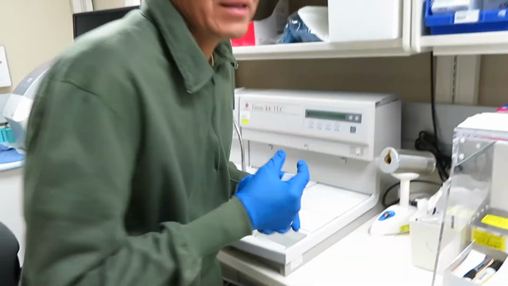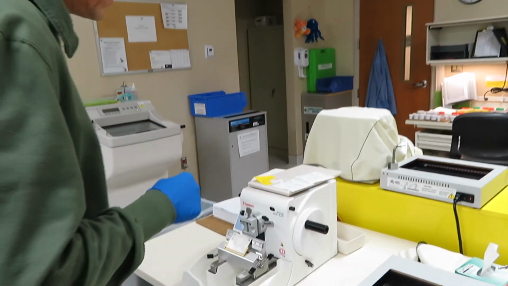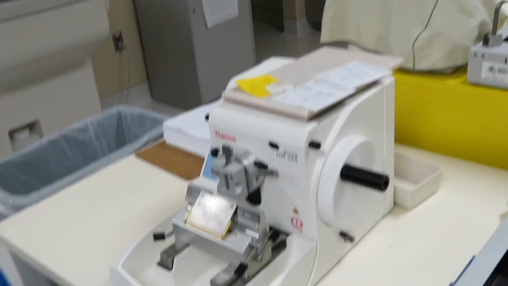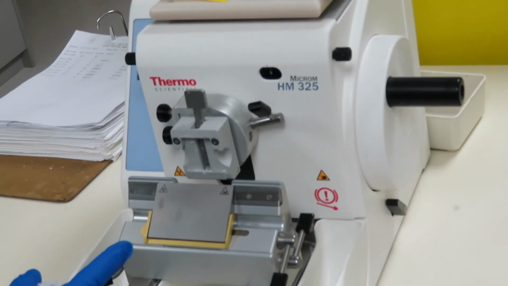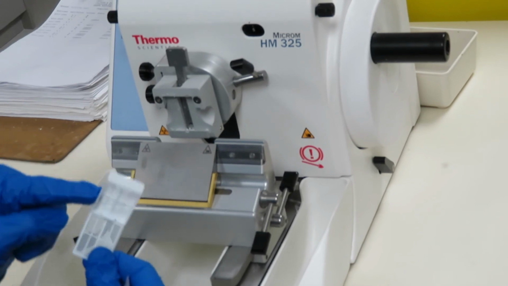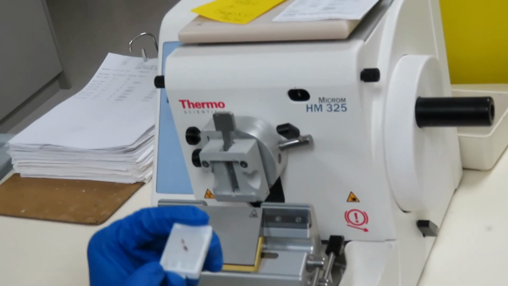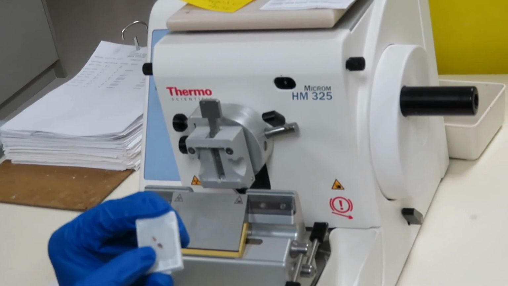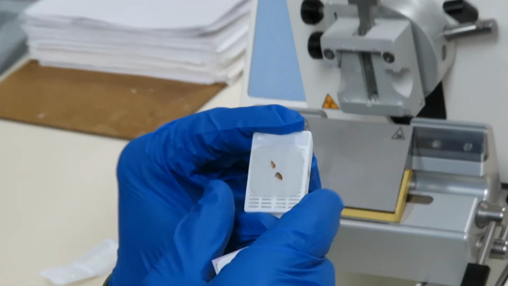Then what happens is they get this tissue block, and they come over here to the microtome here. This isn't exactly what they put in there, but this is what the tissue block would look like. So there's a piece of tissue in there, the tissue that we cut up, and the block, and this is really flat.